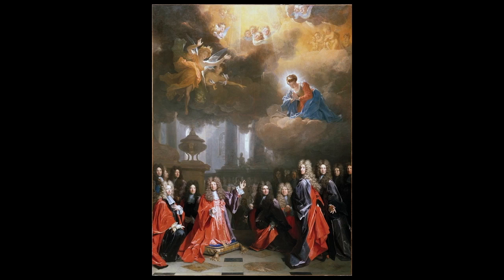This is a painting from the late 17th century, 1696. It is a painting dedicated to Saint Geneviève, the original intended occupant, as it were, of the church that we now know as the Pantheon in Paris. And you see her hovering above in the clouds.